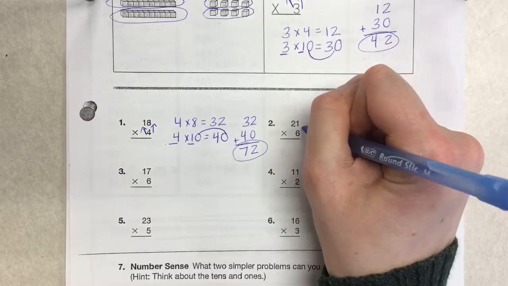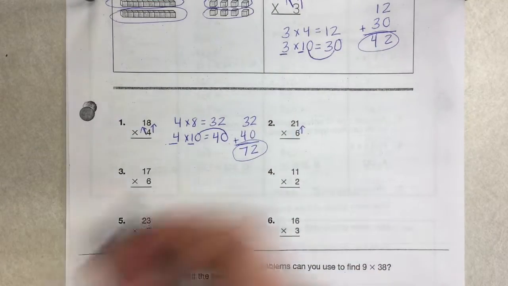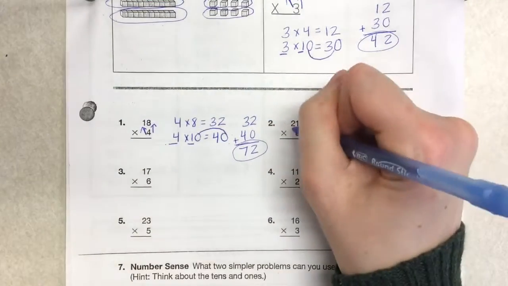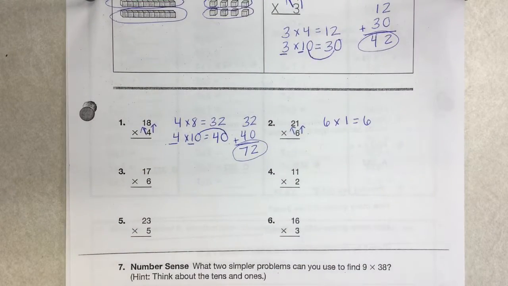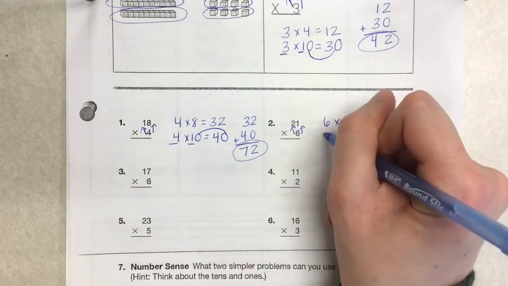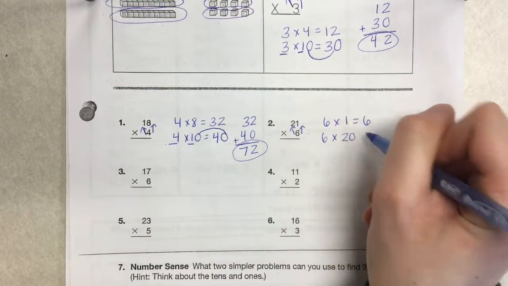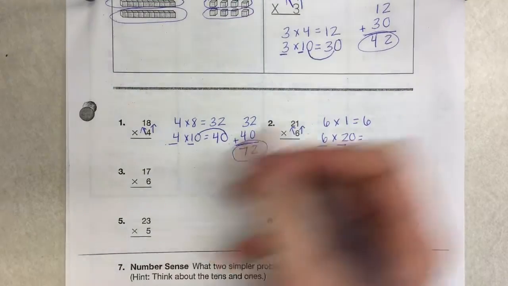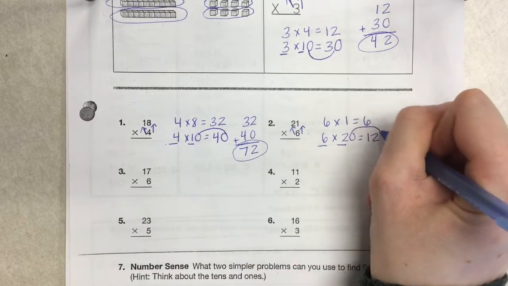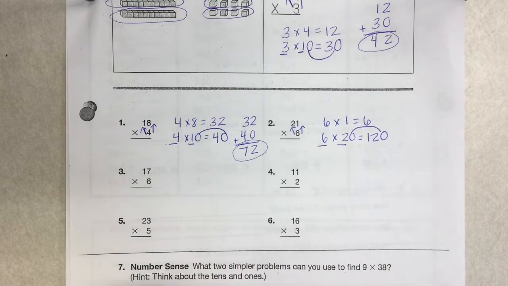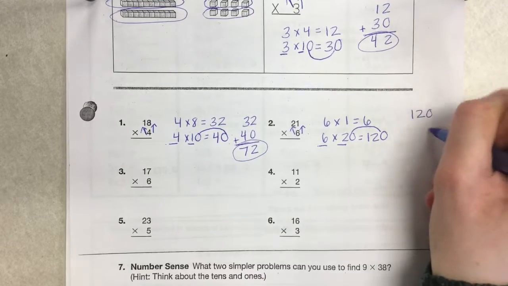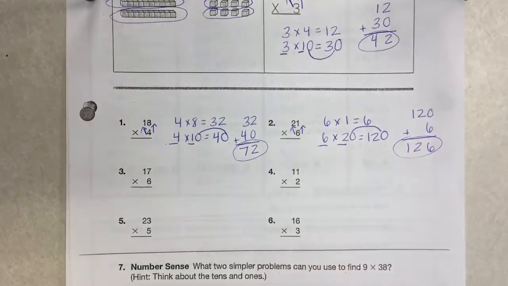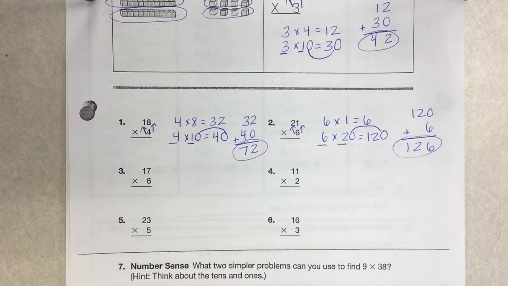Let's try one more together with number 2. So number 2, we have 6 times 1 is our first problem. 6 times 1, I know that equals 6. Then the next part is 6 times 2, but that's not really a 2. I have to write the value. So 6 times 20, since it's in the tens place. I do my trick of underlining the basic fact that I know. 6 times 2 equals 12. I need to put my 0 on the end. 120. Then I add 120 plus 6 to get an answer of 126. So that's how it works.